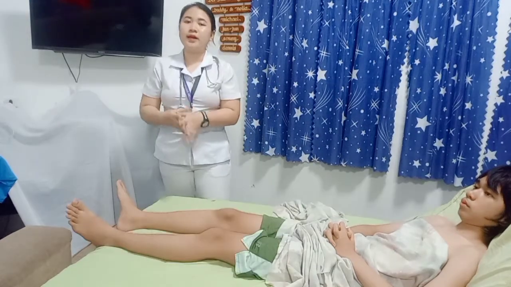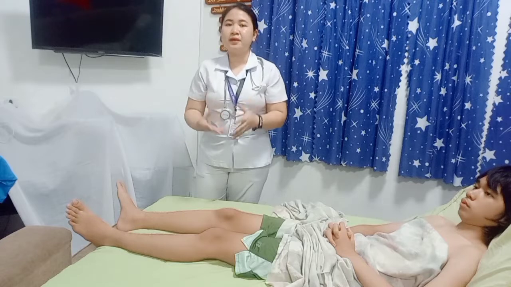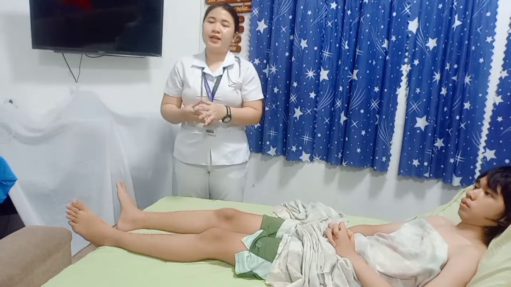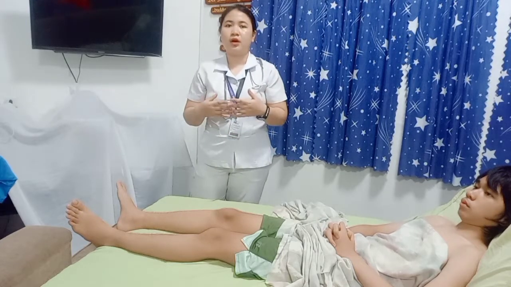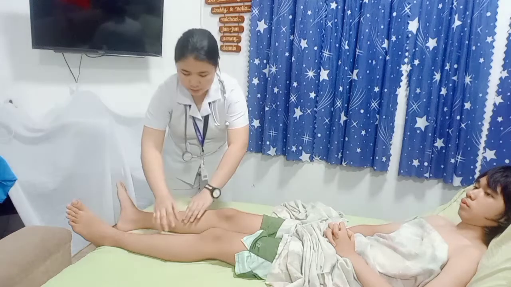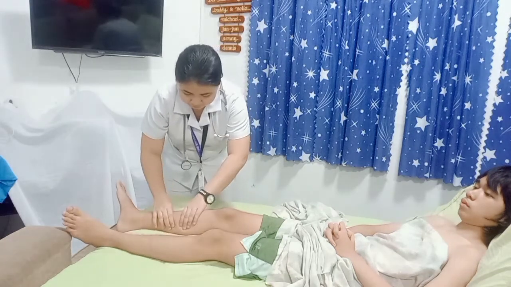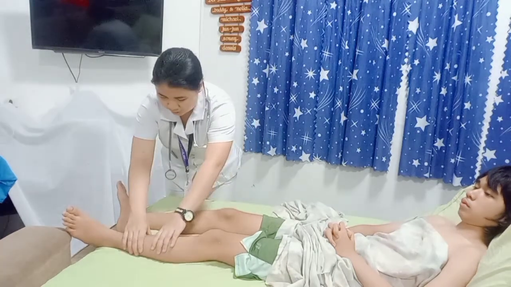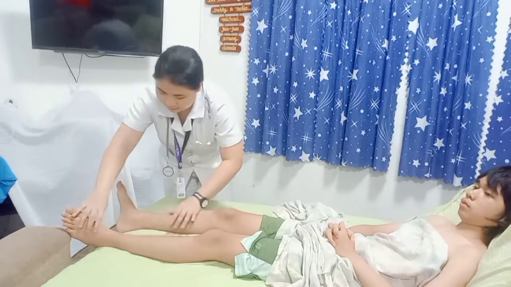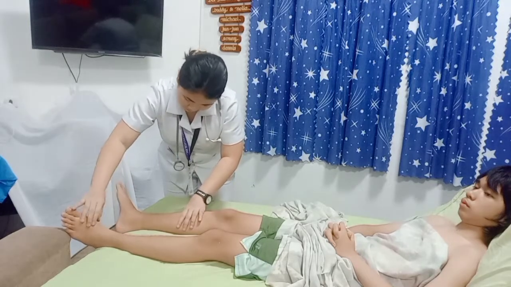Okay, now I am going to palpate the calves for firmness or tension of the muscle and if there are any signs of edema on the dorsum of the foot. I'm going to palpate now. So there are no signs of tenderness, no edema.